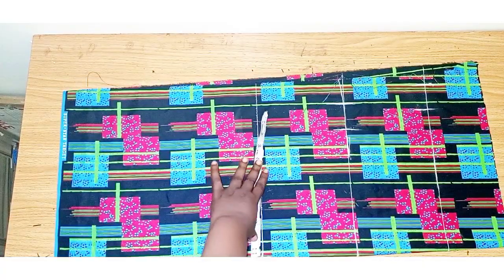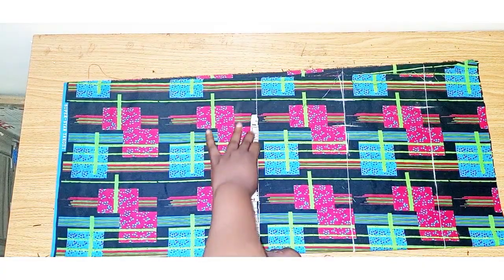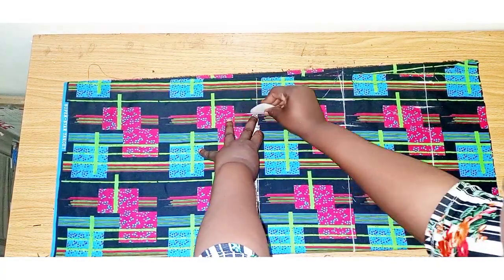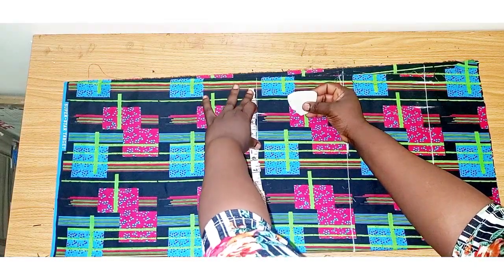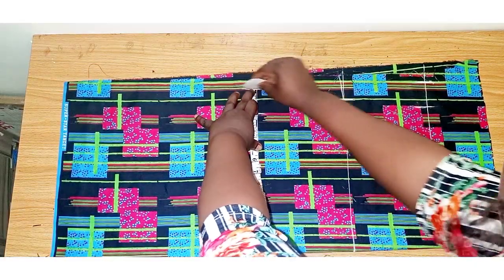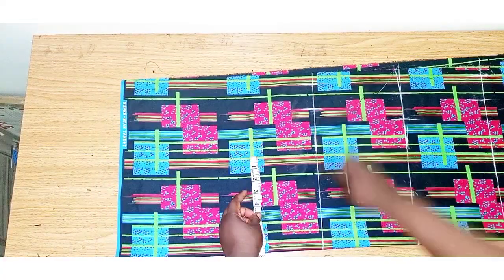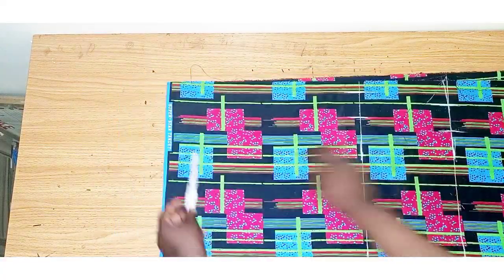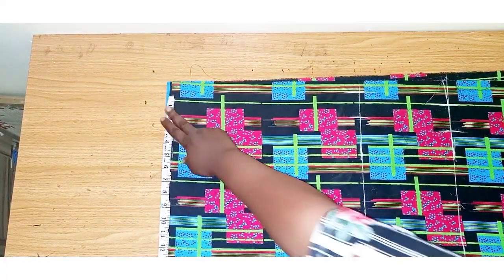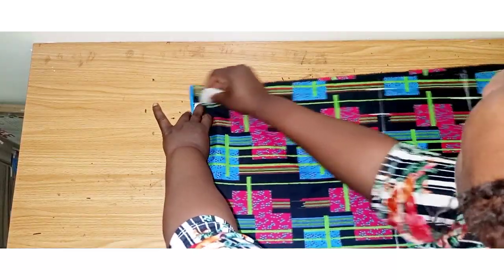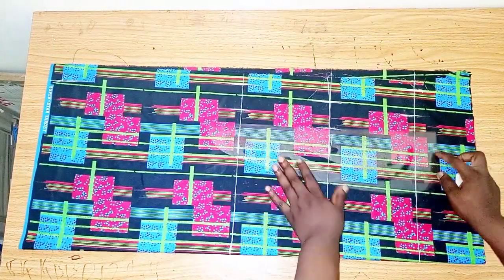Then on the hip line, hip is 44 divided by 4. We have 11. So I'll be adding extra 2 inches to it. So the center I took for the hip, I will place the same thing at the bottom of the dress, which is 13 inches. So I'll connect the lines.